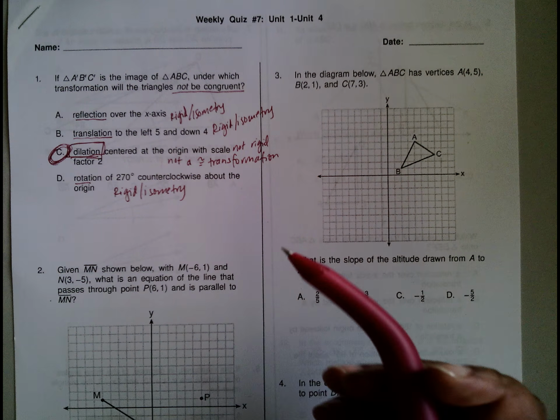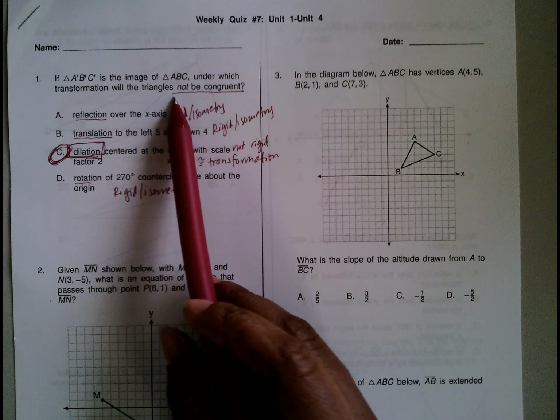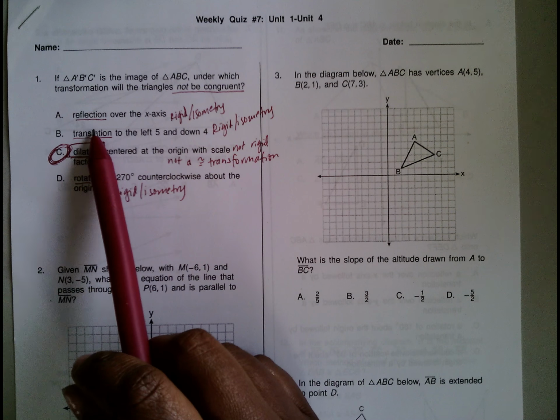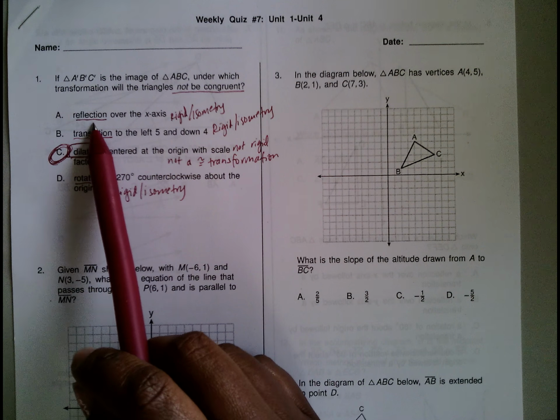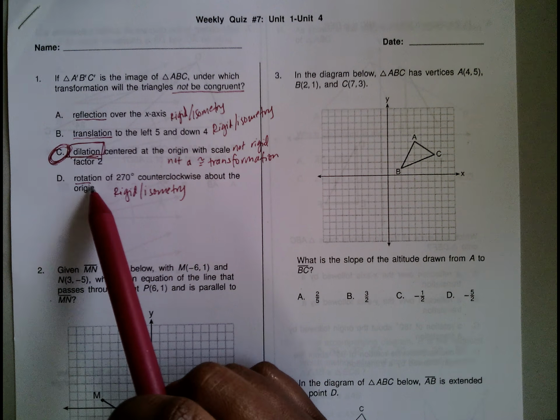All right, so the first question says, if triangle A prime, B prime, C prime is the image of triangle ABC, under which transformations will those 2 triangles not be congruent? So I just made a note and I annotated "not be congruent," and I made a note of what a reflection is, a translation, a dilation, and a rotation.